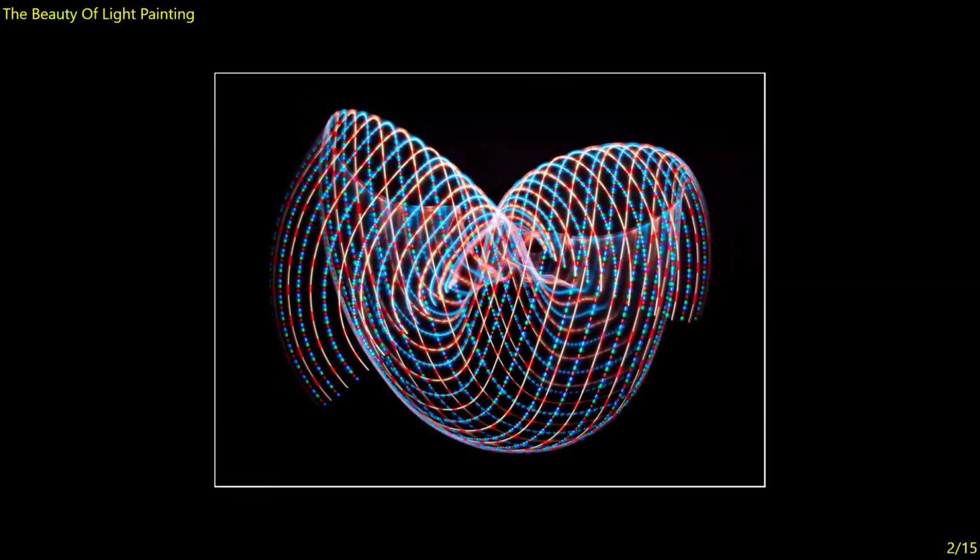The Beauty of Light Painting. That's nicely done. Again, it could have been in the abstract, would have worked well there. It's well contained. It's not going off the edge. It's an interesting arrangement.